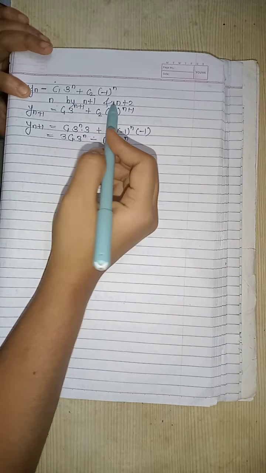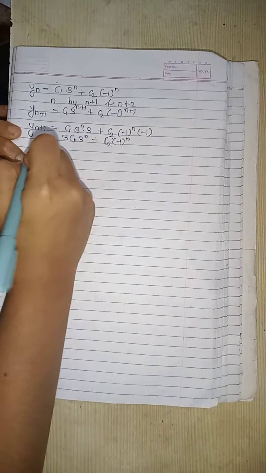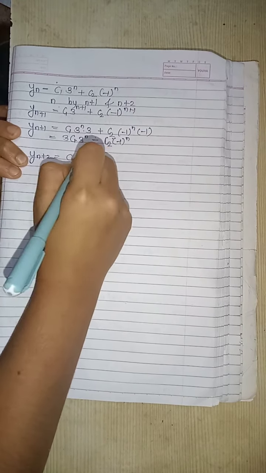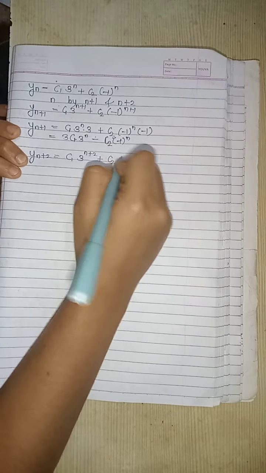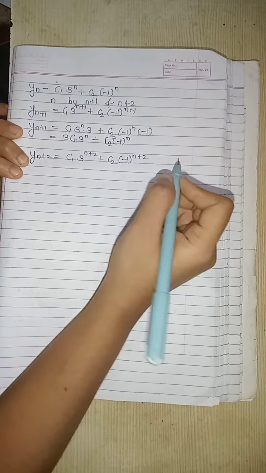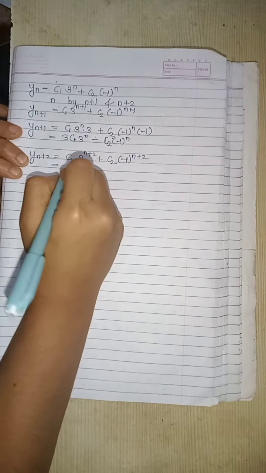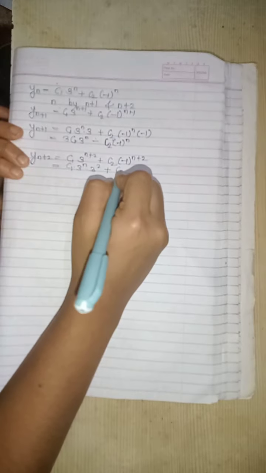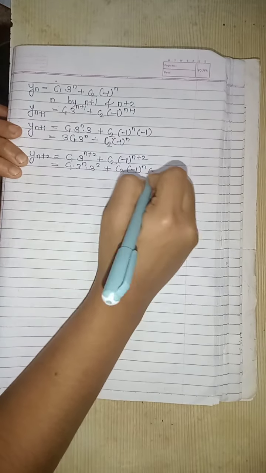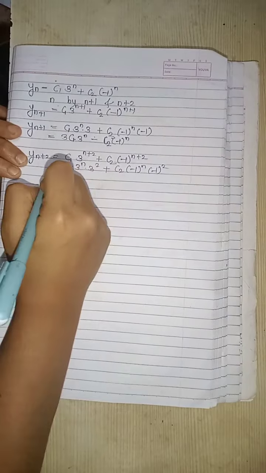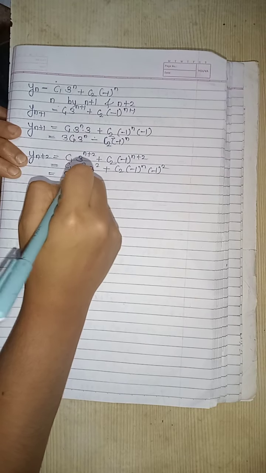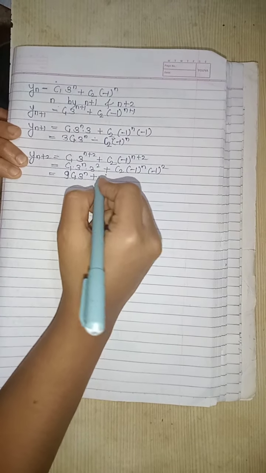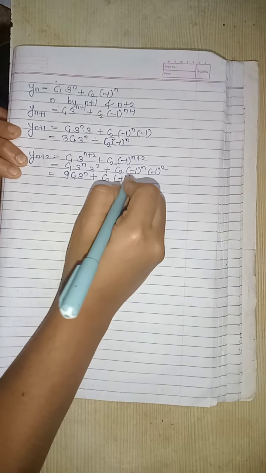Again, substituting n by n plus 2, you will get yn plus 2 equals c1 into 3 raised to n plus 2 plus c2 into minus 1 raised to n plus 2. Similarly, this is c1 into 3 raised to n into 3 squared plus c2 into minus 1 raised to n into minus 1 squared. So this gives 9c1 into 3 raised to n plus, since minus 1 squared is 1, c2 into minus 1 raised to n.